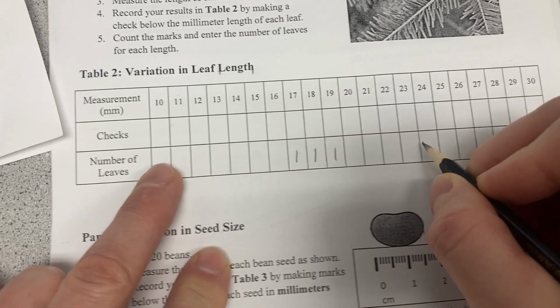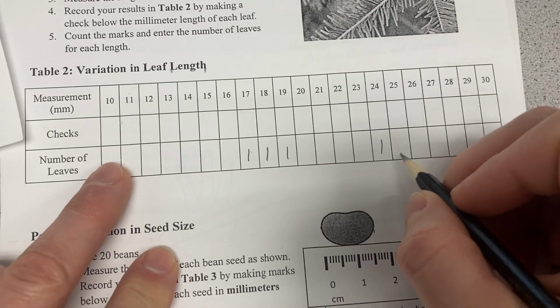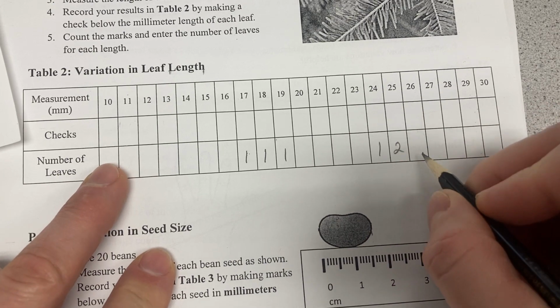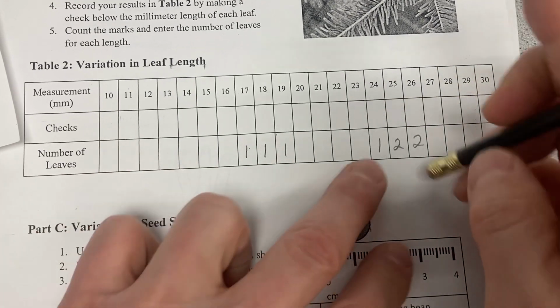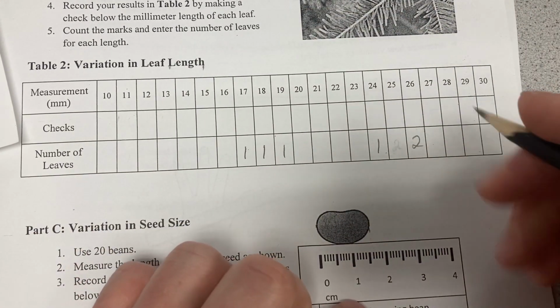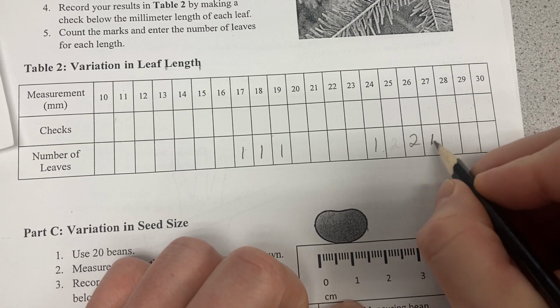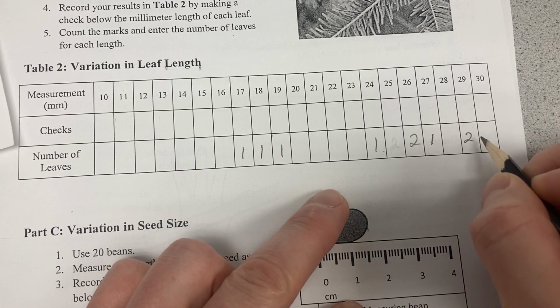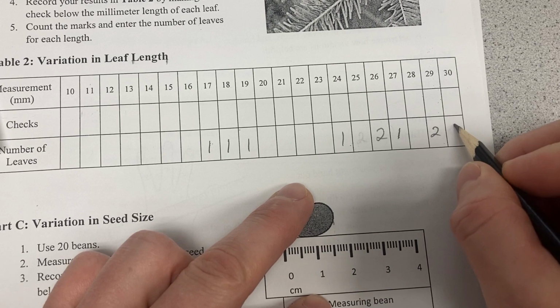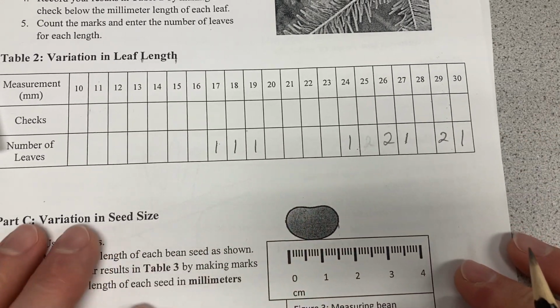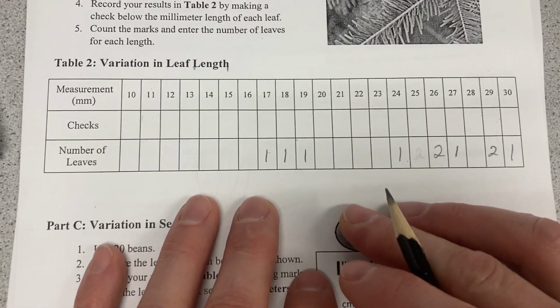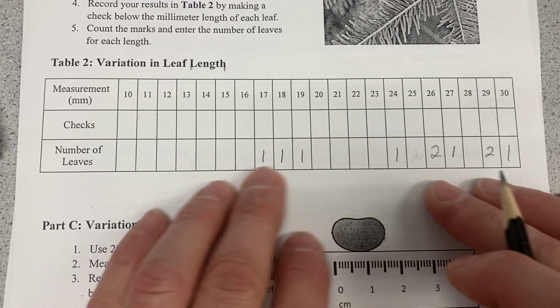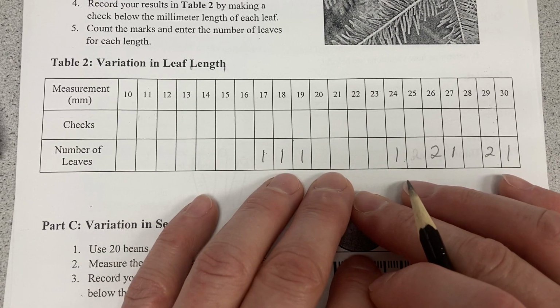24, 25, 26. Okay. 27, 1, 29, 2, and 34. Okay. So already we can see we don't really have enough data. It would be really nice to have more data than that to fill this out.